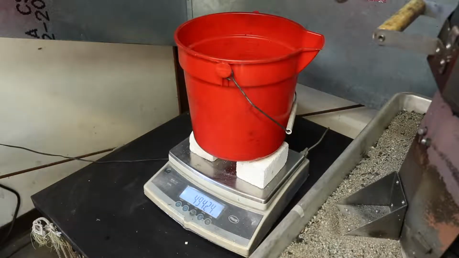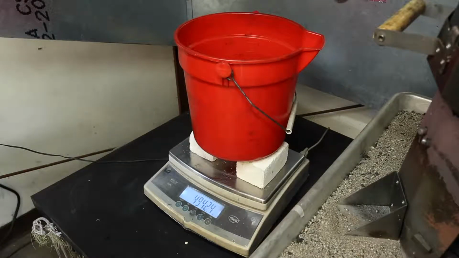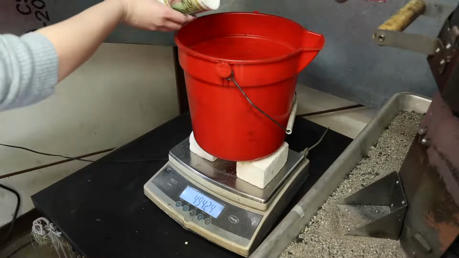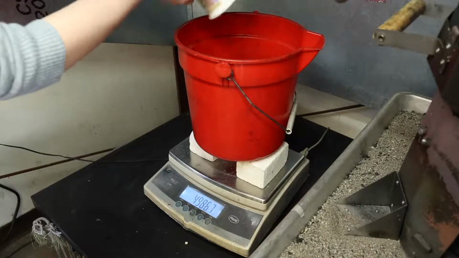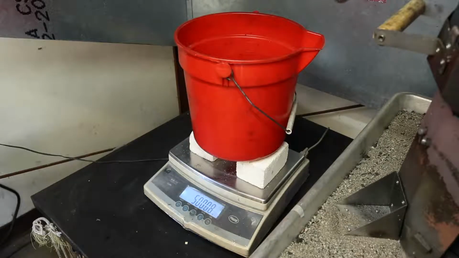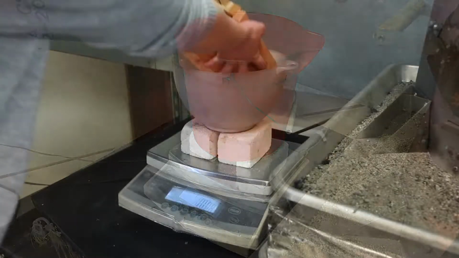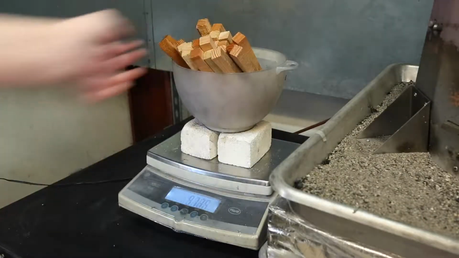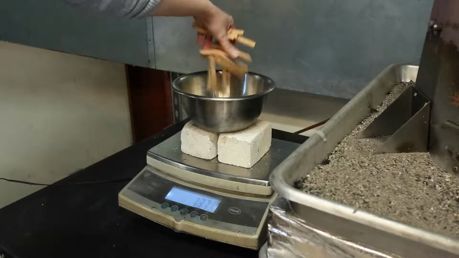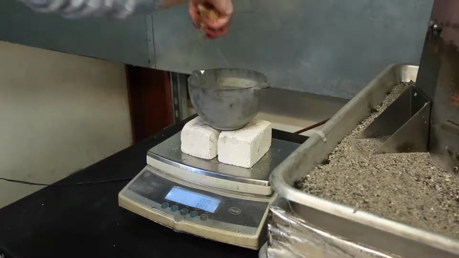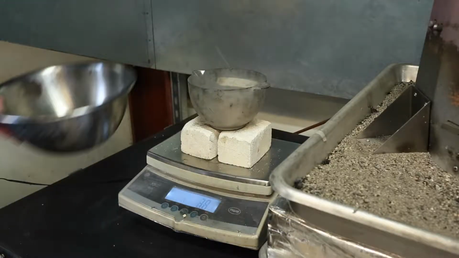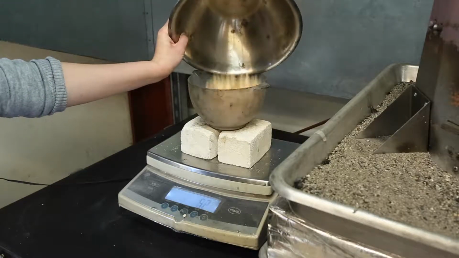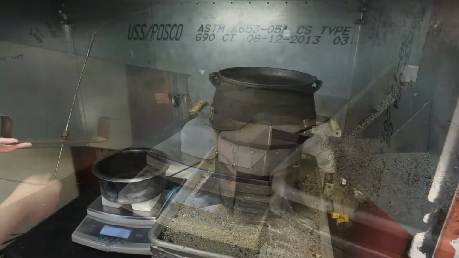Here, we show our laboratory staff weighing out 5 kilograms of water in a bucket, preferably made of a hydrophobic material to prevent water from sticking to the bucket. Weighing out approximately 1 kilogram of Douglas fir wood, and weighing out some fire-starting materials. For this test, we'll use approximately 60 grams of Douglas fir kindling sticks and approximately 15 grams of softwood shavings.